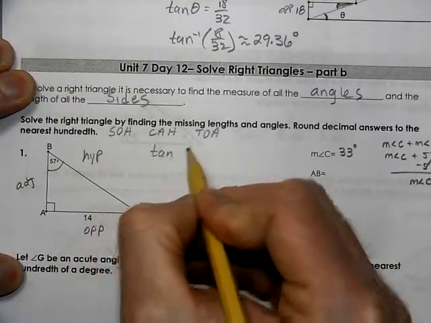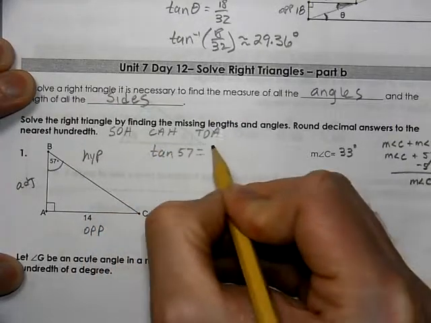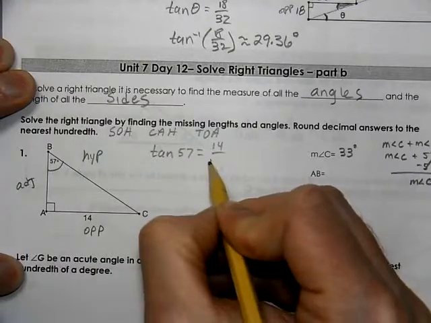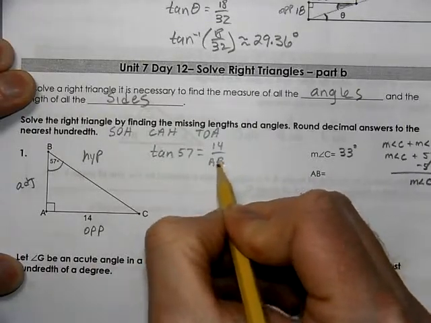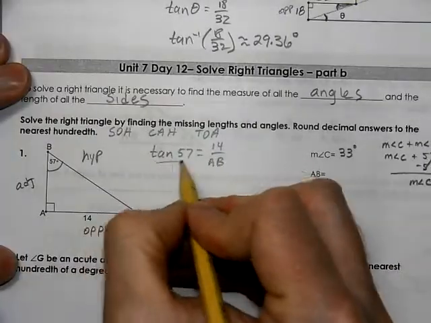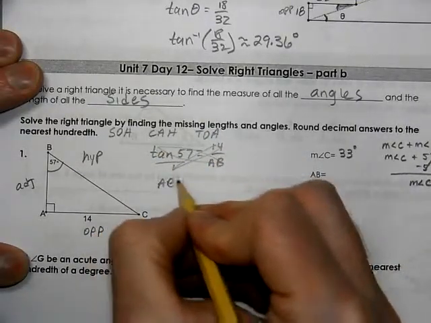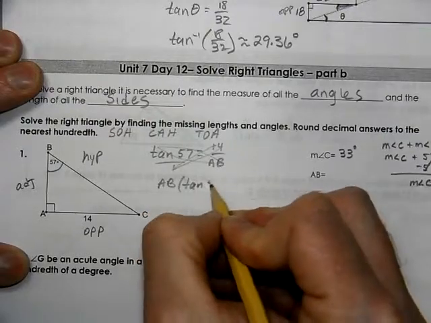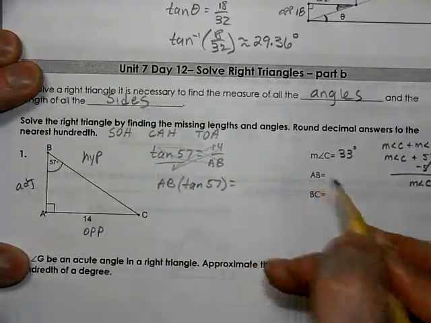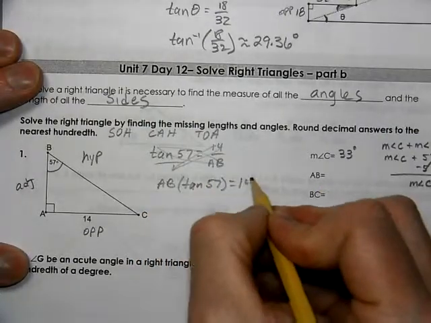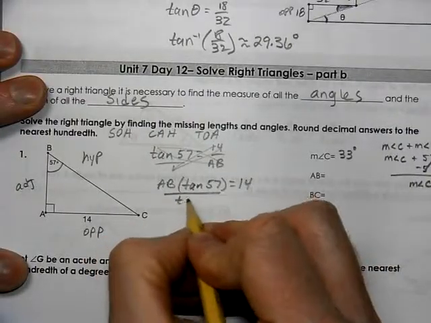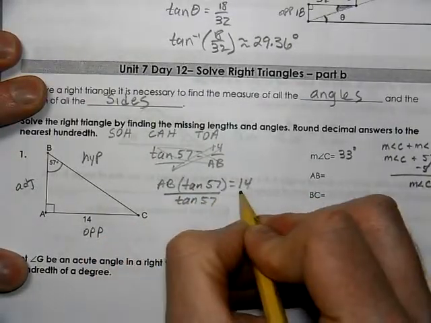So tangent of 57 equals the opposite over the adjacent, which is segment AB. Do the cross multiplying. Then we'll divide by the tangent of 57.